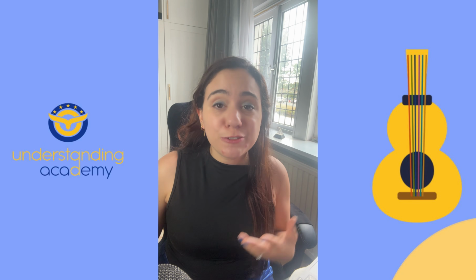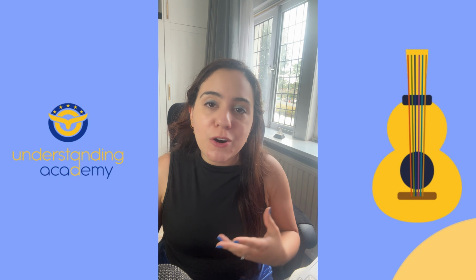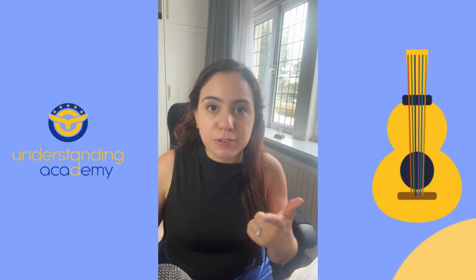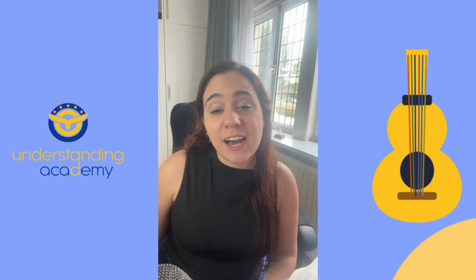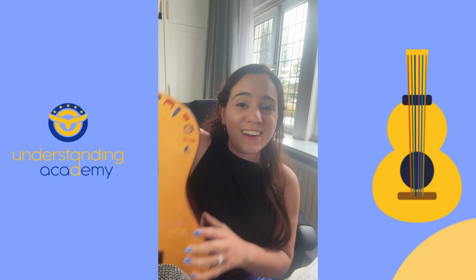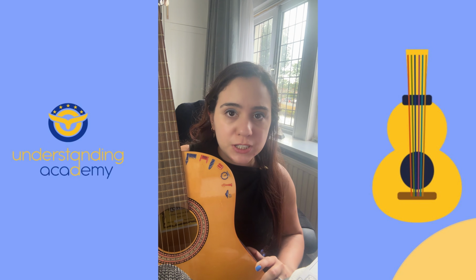This framework was created to help teachers and educators reflect on what makes a classroom feel safe, inclusive, balanced, and supportive. I must say that I am not a musician, but I do have here a guitar. And what's very interesting about a guitar is that it has 6 strings. And in order for the music to be nice and harmonious, each of these 6 strings needs to be fine-tuned.